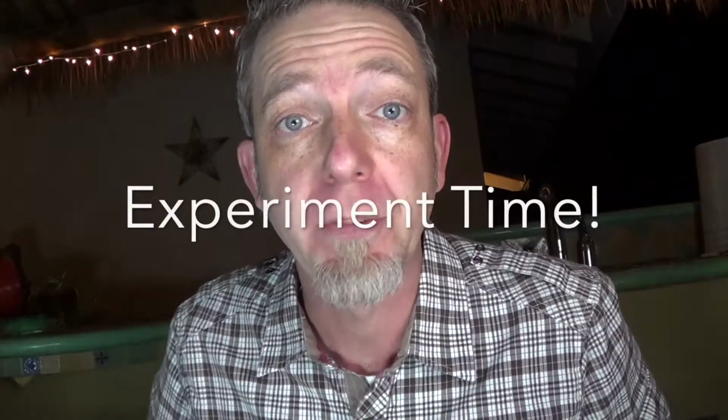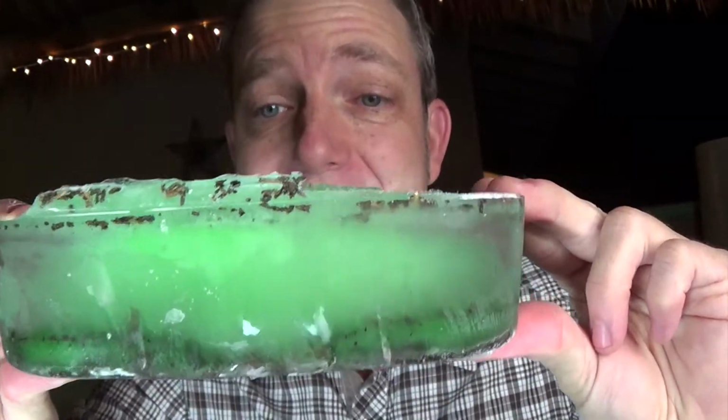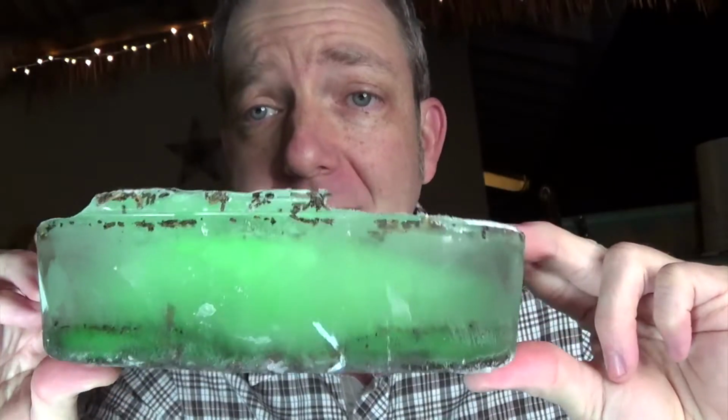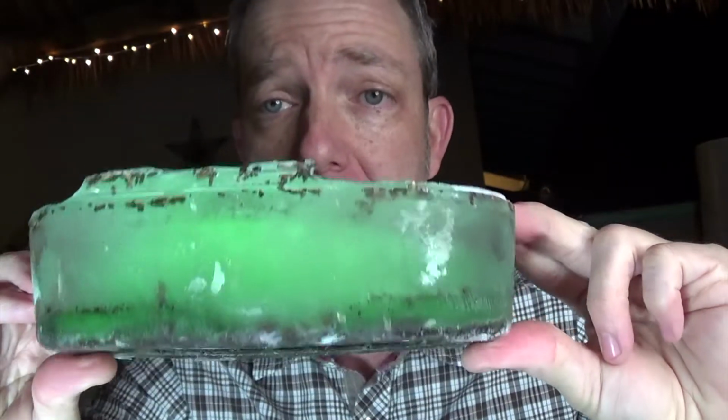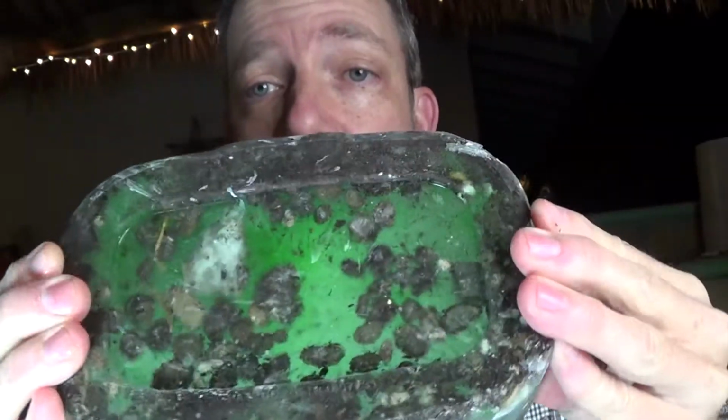So we're going to do an experiment where we make a glacier out of a block of ice in my freezer. Next morning, this is what we came up with. You can see that some of that green food coloring traveled through the rest of the glacier, but you can tell most of that material that was in the bottom is still at the bottom. All of this is the stuff from the landscape. This is the rocks and soil that were actually picked up by the glacier.